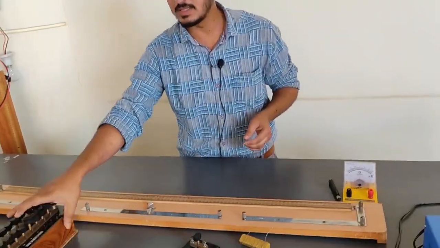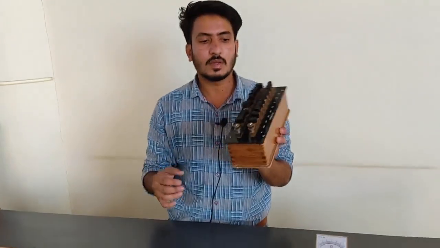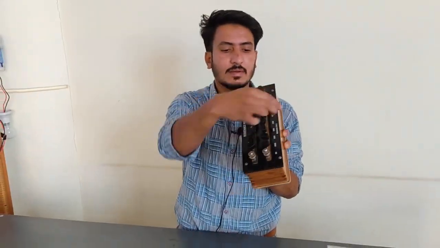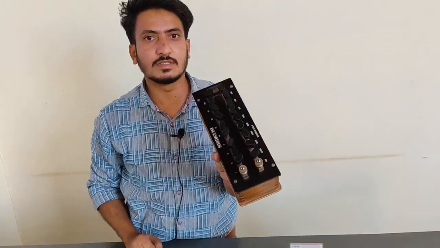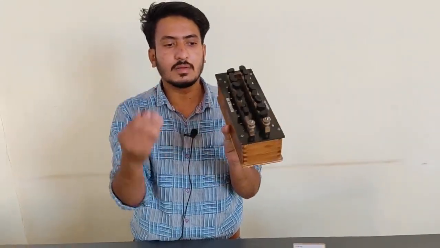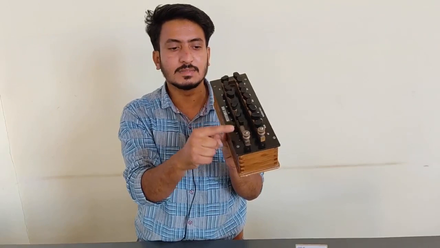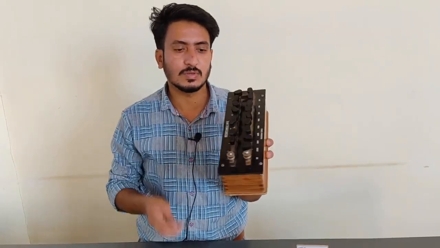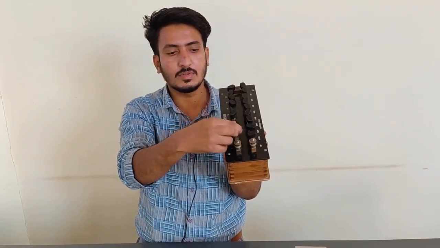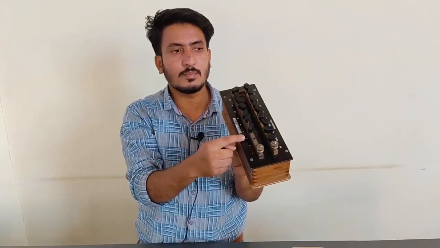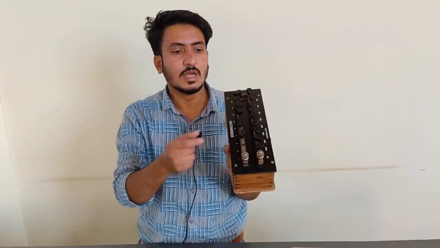This is the resistance box. Here some values have been written. You can see these 1, 2, 3 values. These are all resistance values. Whichever key you remove, that key will be activated. It means that resistance you are going to use. If I remove 1 ohm, it means you are using 1 ohm. If I remove 2 more ohms, it means 1 plus 2, that is 3 ohms resistance.